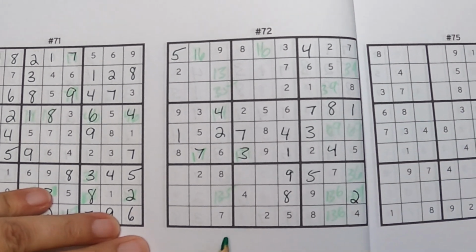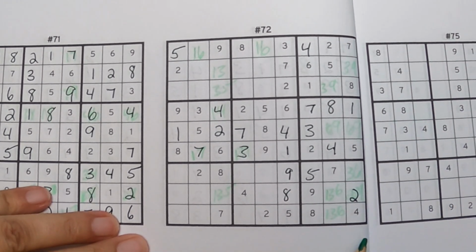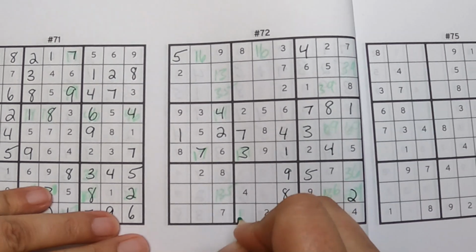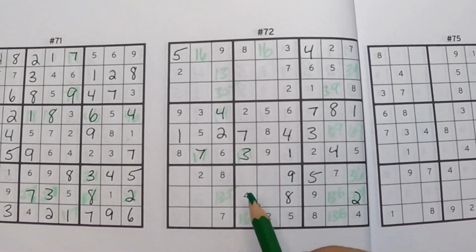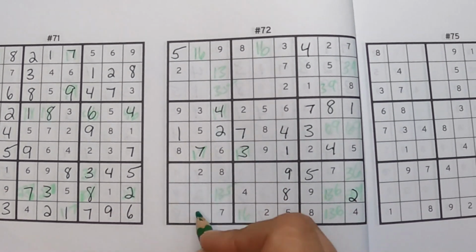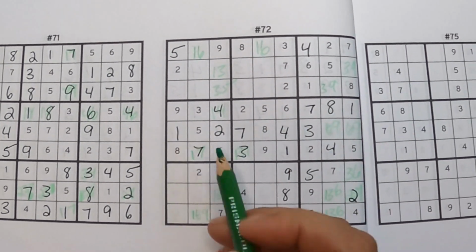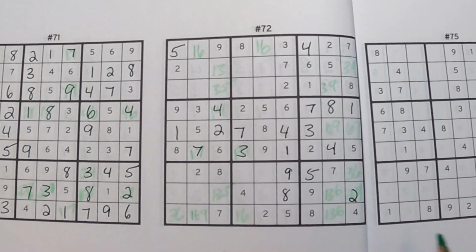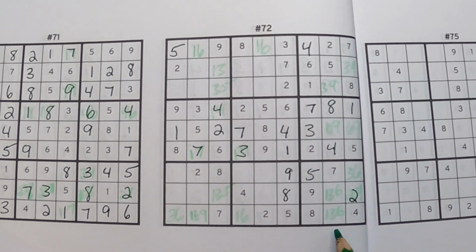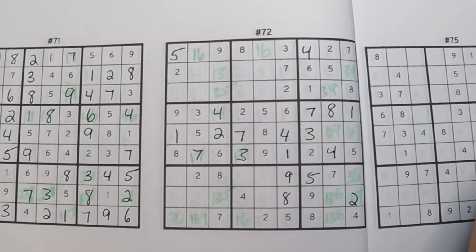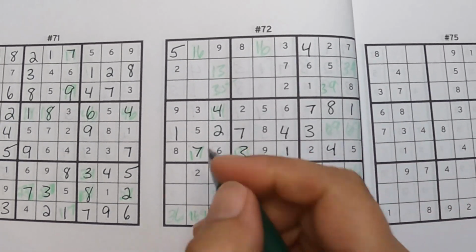If we look at this bottom row, we're missing 1, 3, 6, and 9. We've got a 3 here and a 9 here, so 1, 6. 3 here, so 1, 6, 9. 1 and 9 here, so 3, 6. If we look, the only place the 9 can be in that row is here.